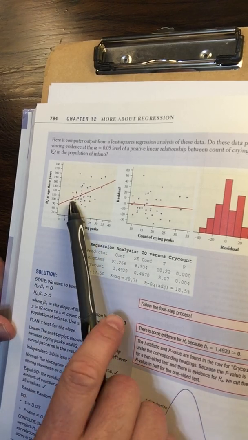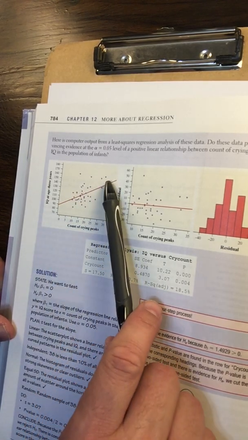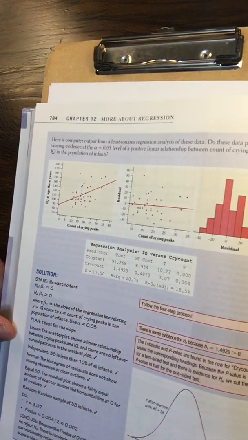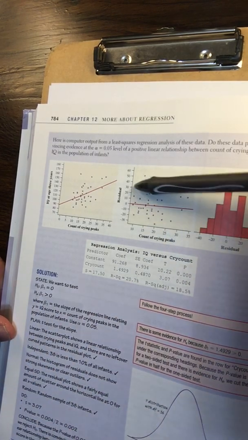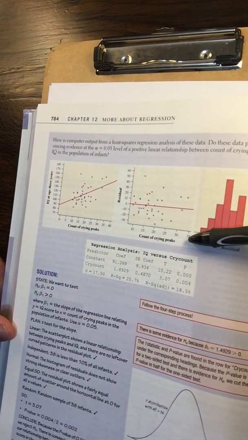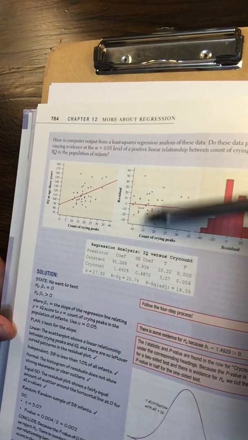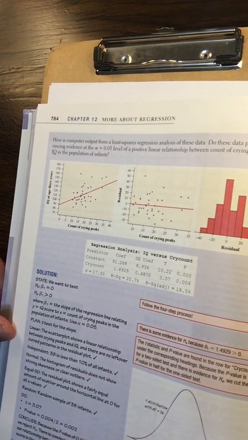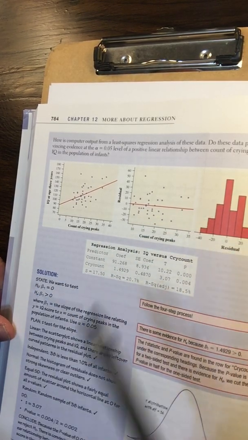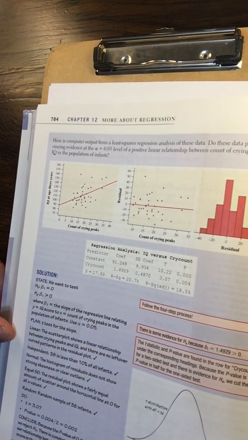By looking at this scatter plot, we can say that it appears to be a weak positive linear association. We can look at the residual plot and see that there's a fairly similar amount of variance. The equal variances condition is okay. It also doesn't show any pattern, which further illustrates that it's a linear association.